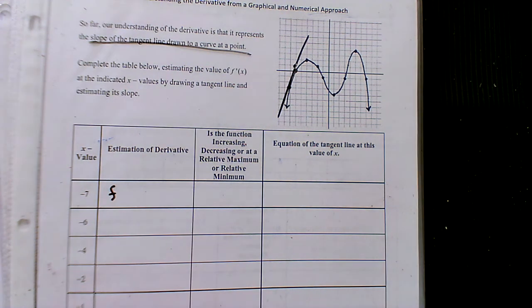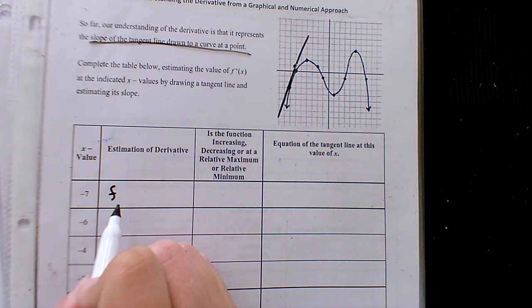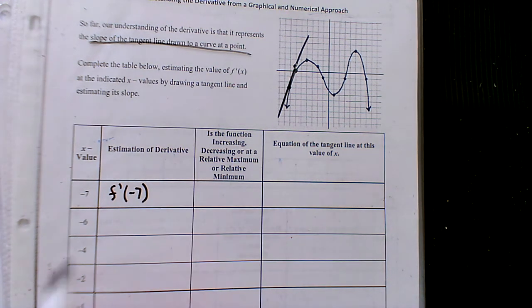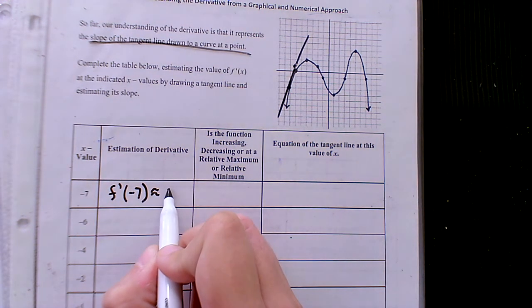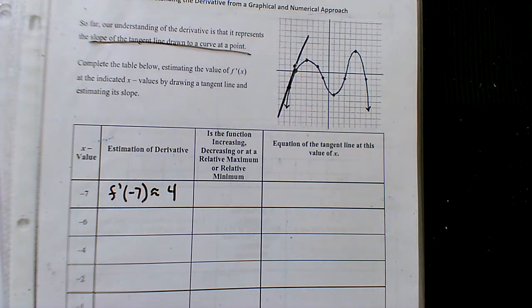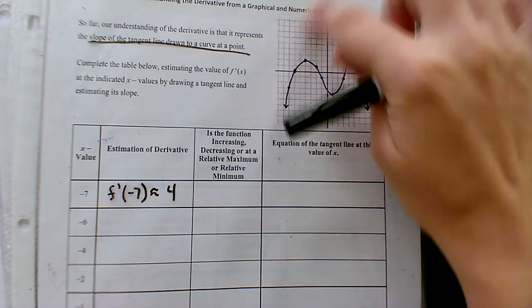So if it's an estimate, we have to show that on our paper. So for our notation, because we're going to have to get used to how we write this, we're going to have f prime of -7. So the slope, the derivative at -7, is roughly, write down your number. I don't care what it was, 436, okay, whatever. That was your approximation. Okay, but make sure you use that squiggle because it's an approximation.